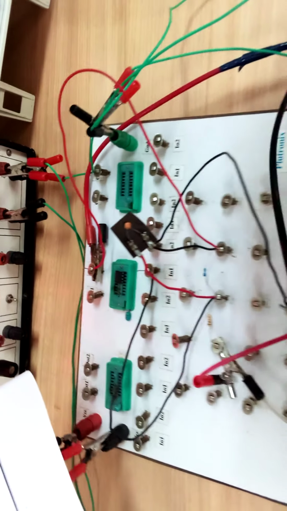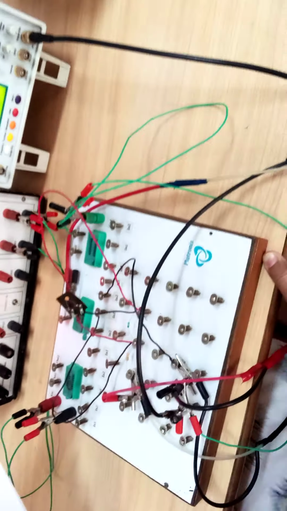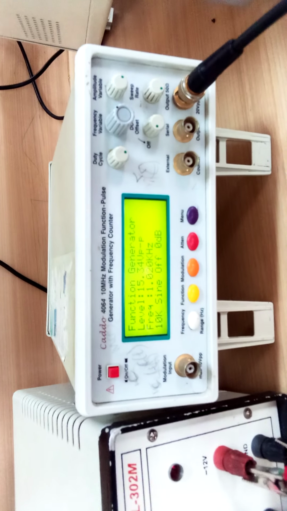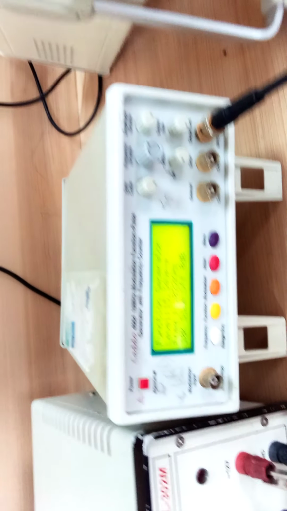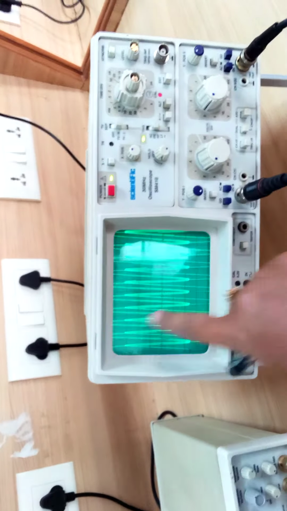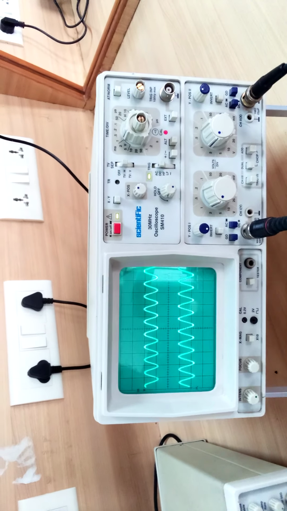Now let us see the input and the output waveforms. The input frequency is 1 kilohertz and a sine wave is given as the input. You can set the amplitude.